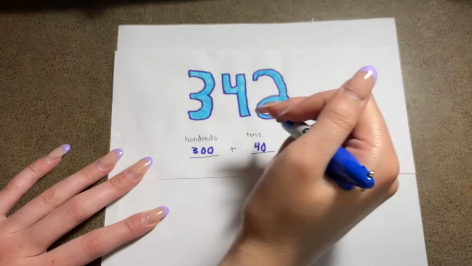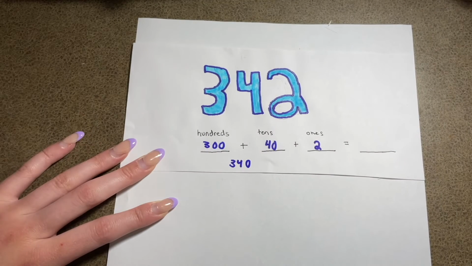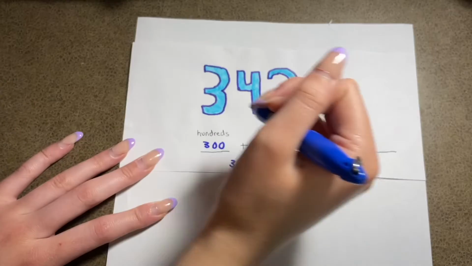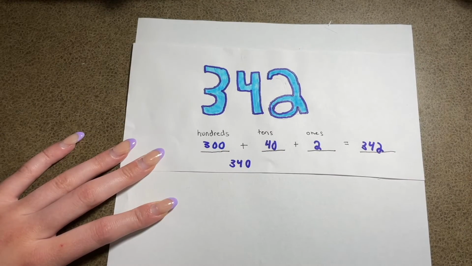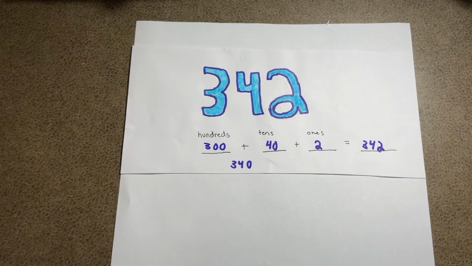It represents 2. If you were to add 40 to 300, you would get 340. And if you were to add 2 to that, you would get 342. So that's an example of how to use hundreds, tens, and ones to break down our bigger number.